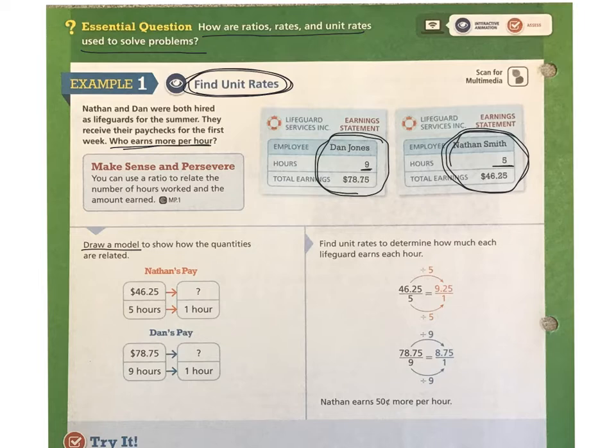In this case, we have Nathan's pay and we have Dan's pay, and they are written here as a ratio in terms of dollars on the top and hours on the bottom. Same thing here with Dan, dollars on the top and hours on the bottom. And what we want to know is how much do they each get paid for 1 hour of work?